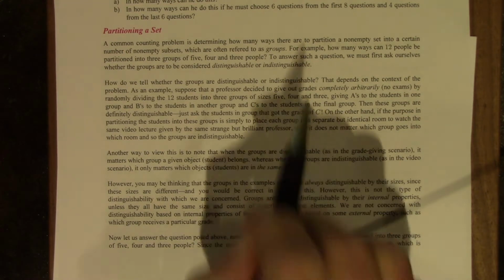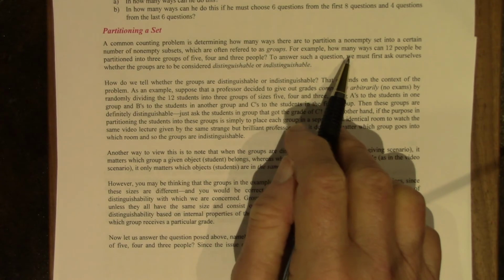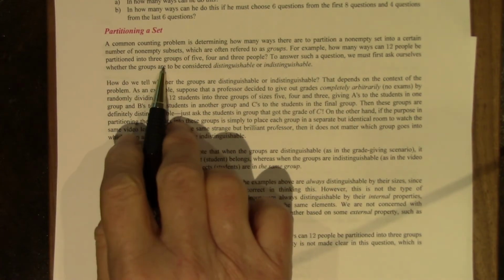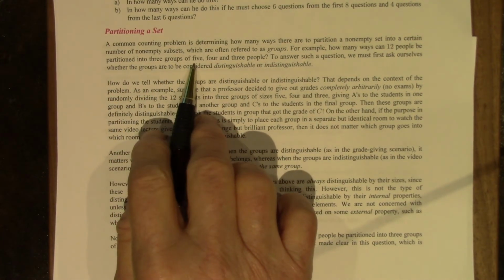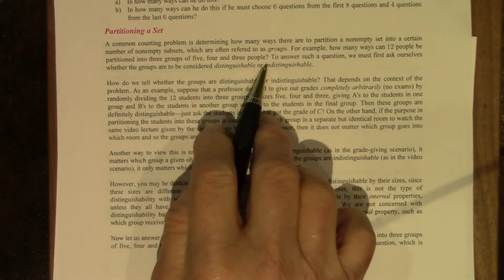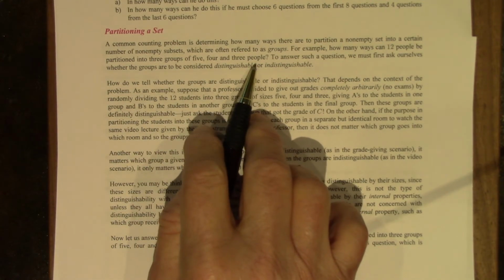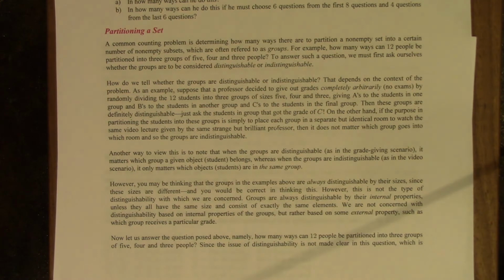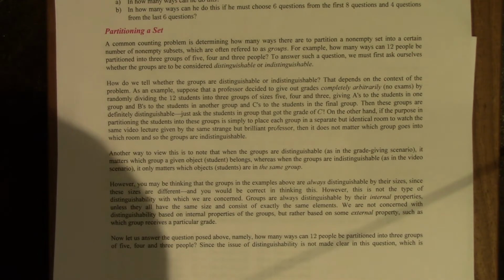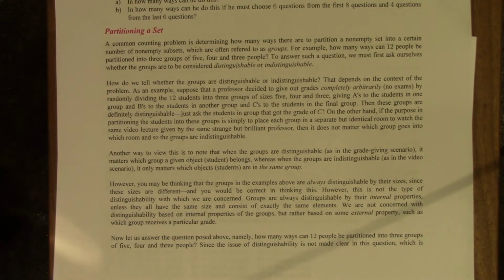So for example, how many ways can 12 people be partitioned into 3 groups of 5, 4, and 3 people? To answer a question such as this, we have to first ask ourselves whether the groups are to be considered distinguishable or indistinguishable. And that's sometimes a little tricky.